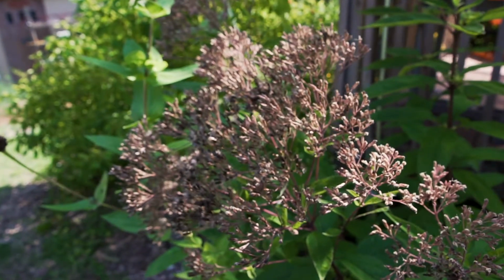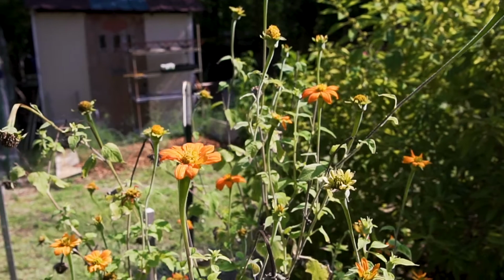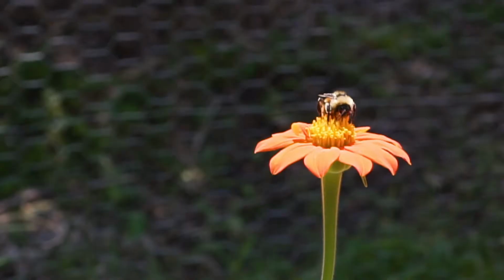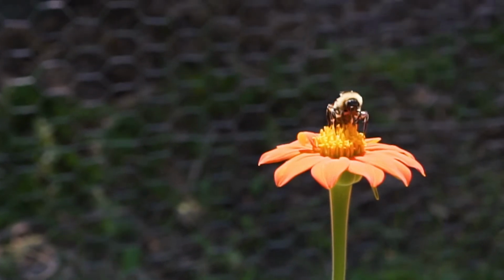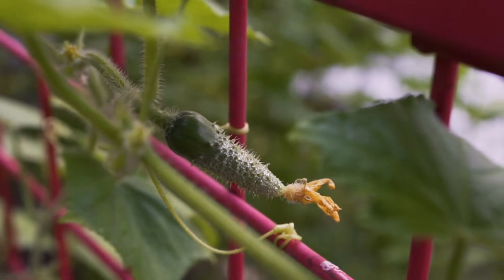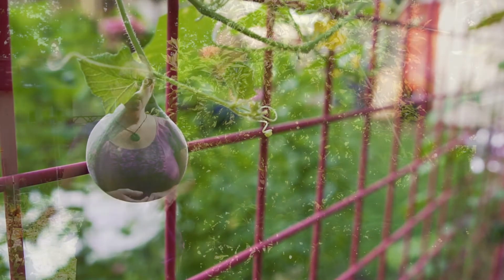So in the summer, I also try to plant zinnias, and these are called Mexican sunflowers because the pollinators love those flowers a lot. And while they're at those flowers, I'm hoping they'll make a stop on my tomatoes and on my cucumbers and on my zucchini so that I get a little bit of nutritious food as well.